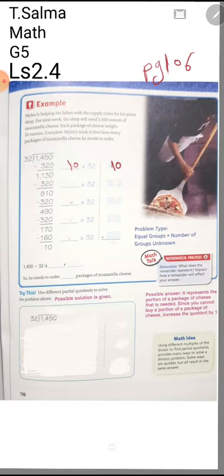When you subtract 320 from 1450, the answer will be 1130. 0 minus 0 equals 0. 5 minus 2 equals 3. 4 minus 3 equals 1. And put this 1. Also, I have to multiply the divisor by a number, and I told you the easiest number is 10. So you can use 10.